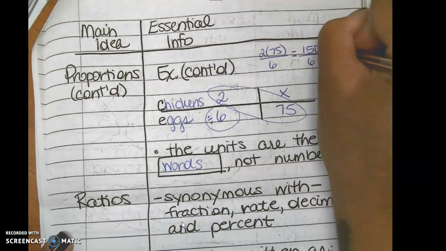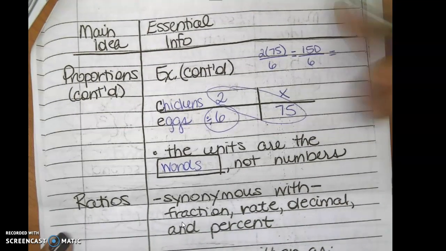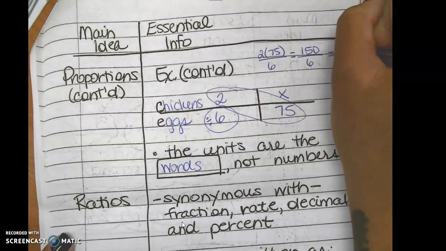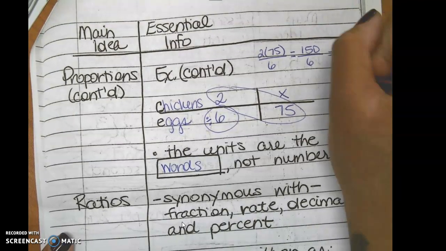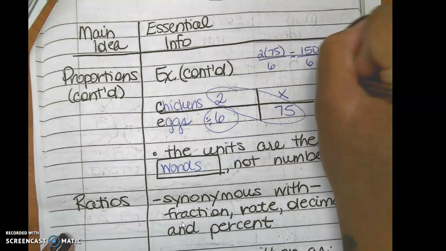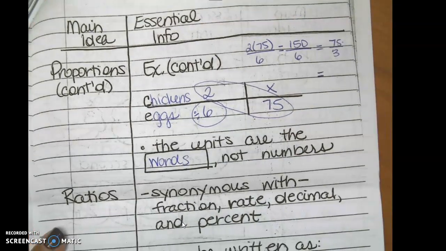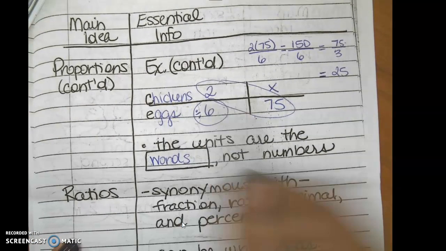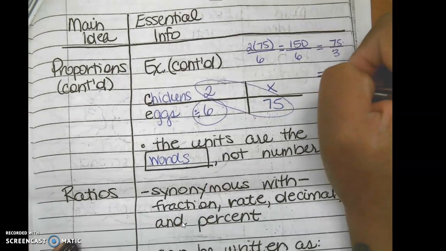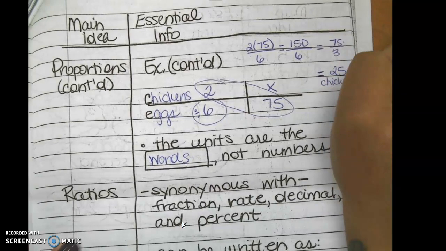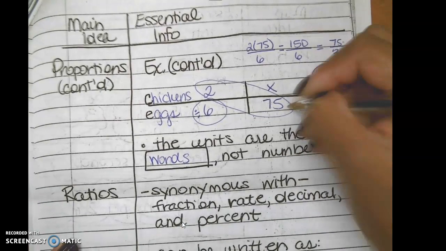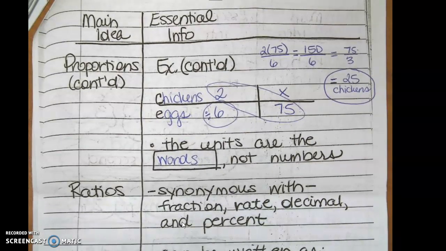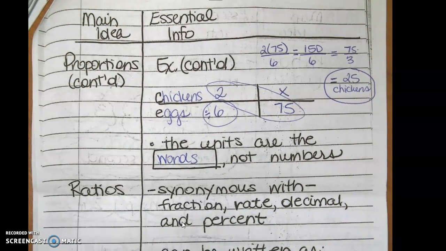Then I divide by 6, and then I come up here and I can simplify by 2, which will bring me back to 75 out of 3. Thinking about money again. 3 whats are in 75 cents? Quarters. And then the things that I'm talking about, this is 25 chickens. 25 chickens can lay 75 eggs. That is the statement that I have to understand after I'm finished solving this proportion.